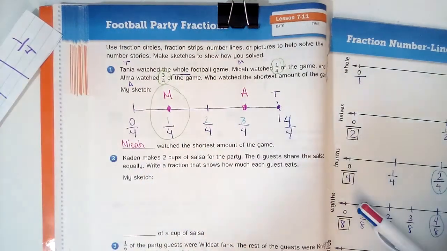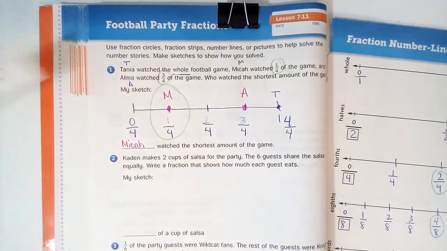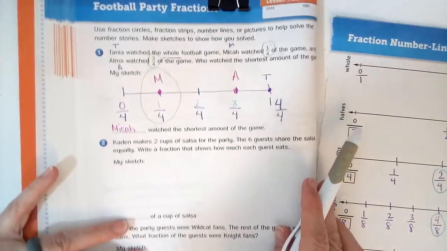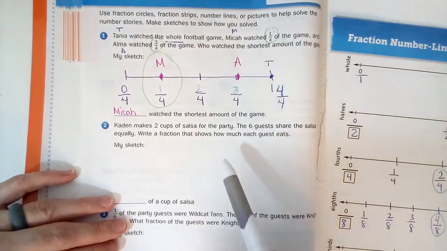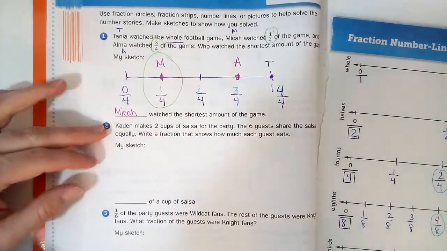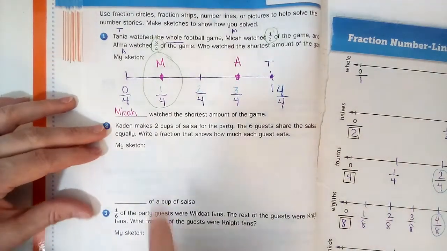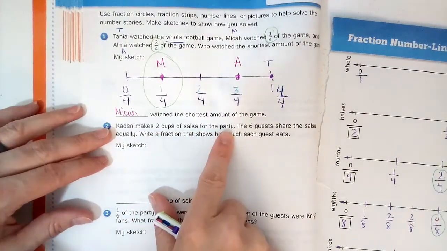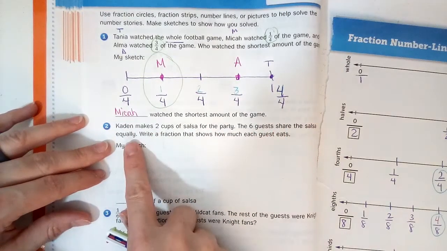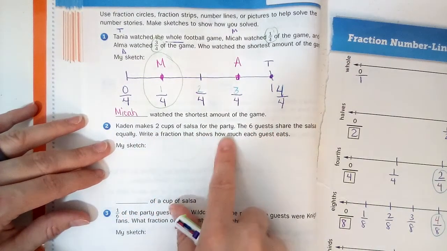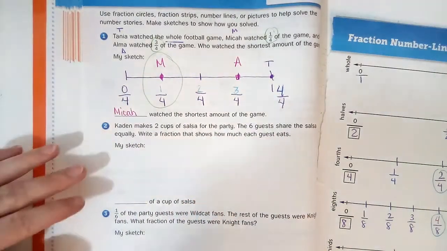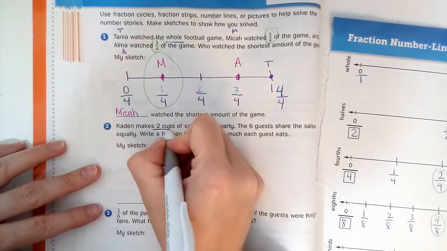1 is. So what you guys need to do for number 2 and 3 is draw a picture, whether it be a number line or a fraction bar, whatever you need, draw a picture to go with these. So I will read number 2 with you. Caden makes 2 cups of salsa for the party. The 6 guests share the salsa equally. Write a fraction that shows how much each guest eats. Oh my.